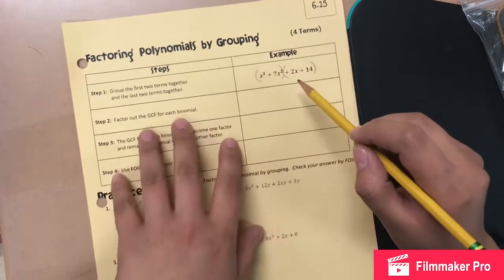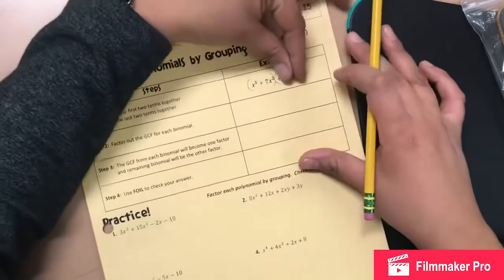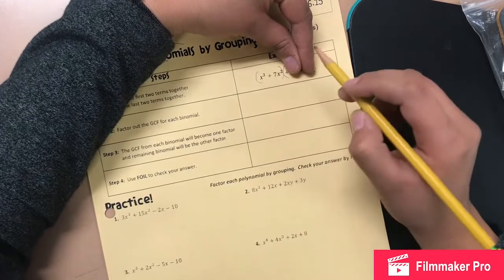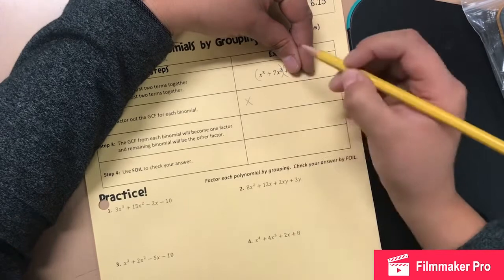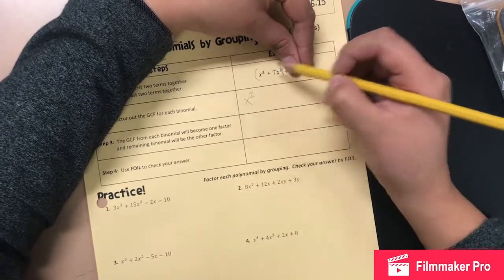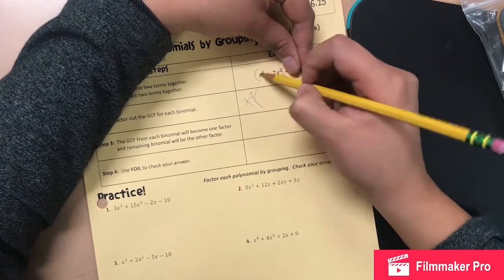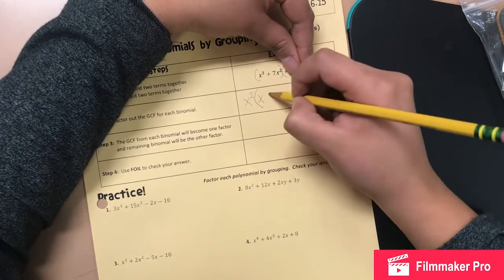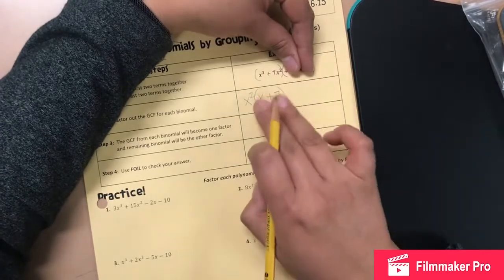What we're going to do is find the GCF of each set of binomials. So for this first binomial, the GCF of x cubed and 7x squared, they don't have a coefficient, but they do have a variable x, and the smallest I can bring out is x squared, because I can bring out x squared from x cubed and x squared from 7x squared. Then I write down what I'm left with. So x cubed divided by x squared is just x. 7x squared divided by x squared is positive 7. All I've done is taken the GCF out of that binomial.